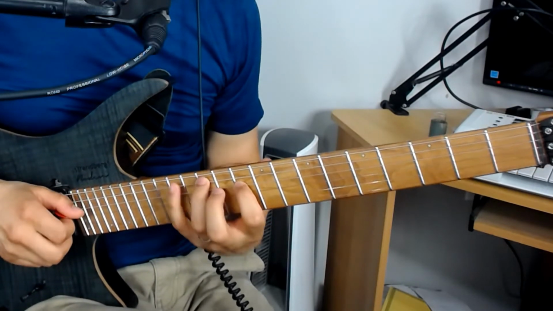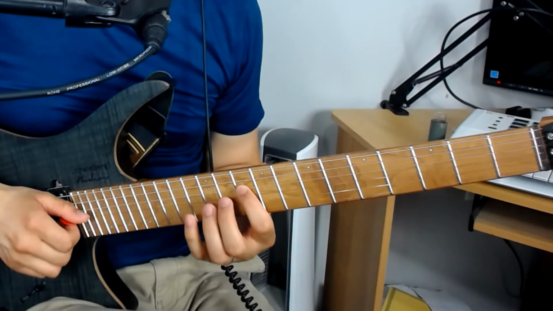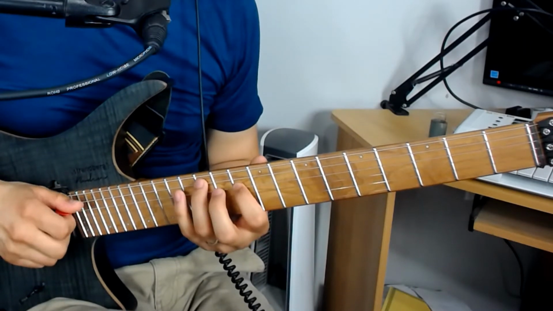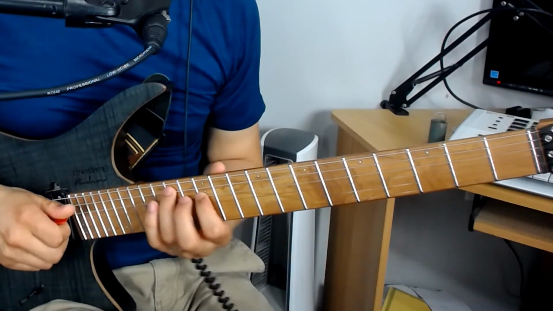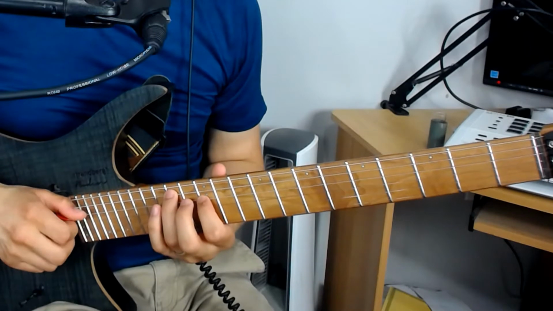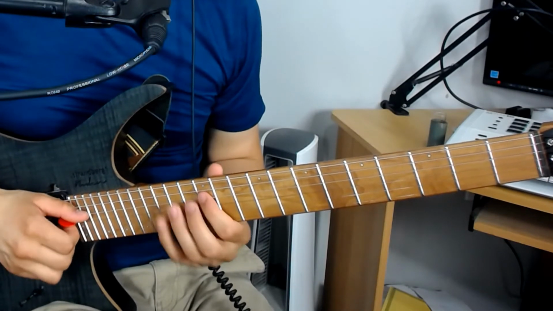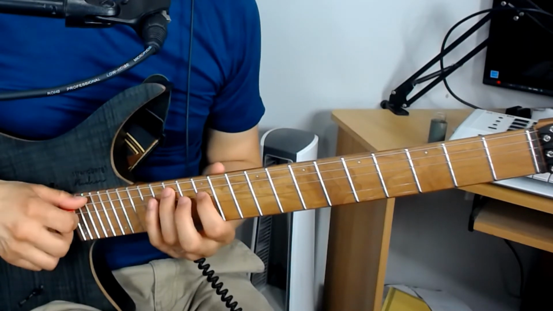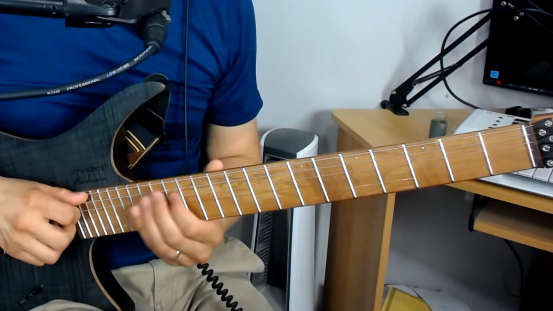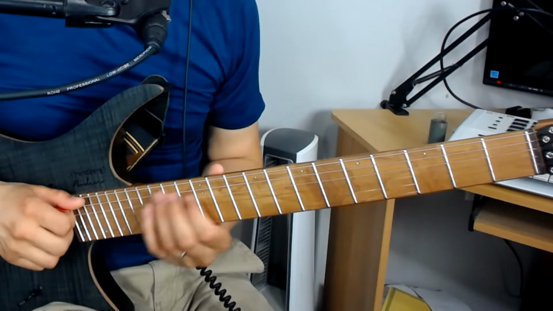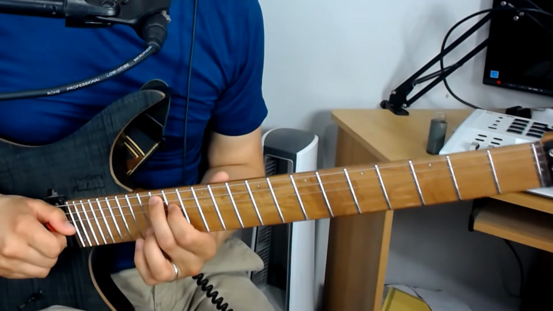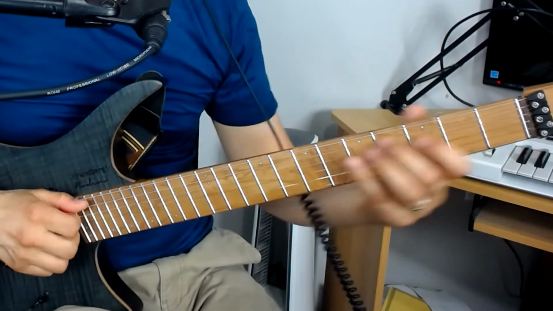The A is going to move up to B. The C is going to move up to D. So we go from A and C to B and D. And now this is the last one. The B goes to C, and the D goes to E. So B and D to C and E. All right, so I'll go through all those again.